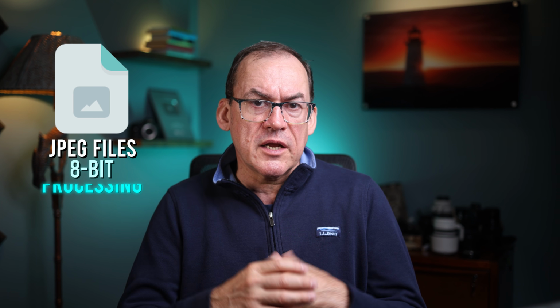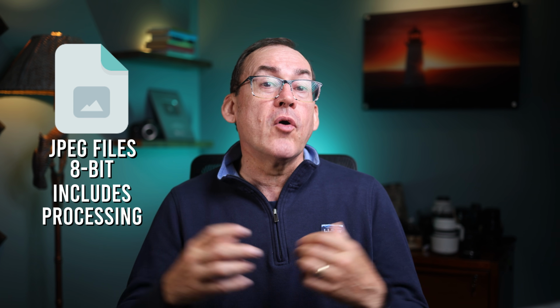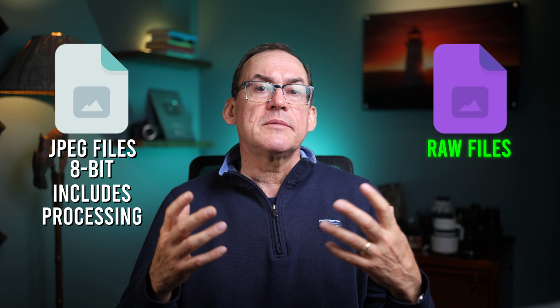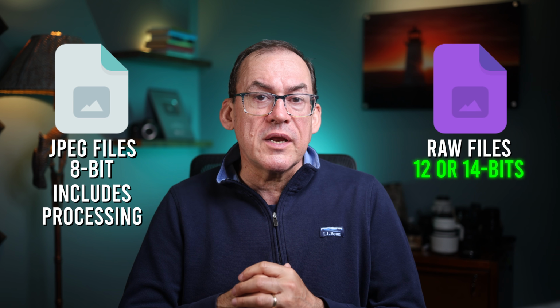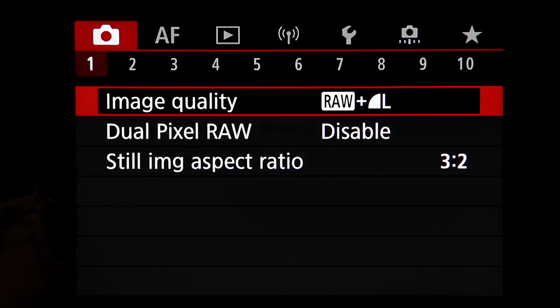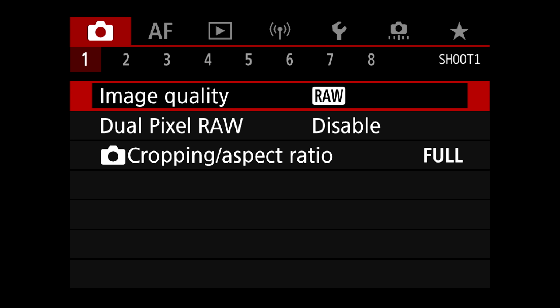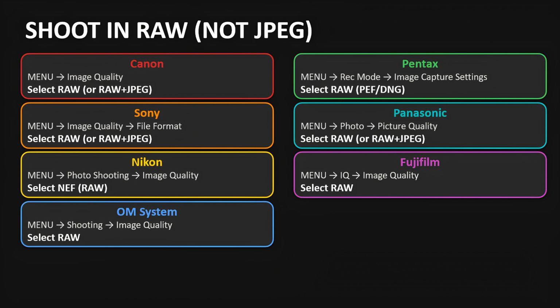Another way to protect those highlights from overexposure is to get your files to have more dynamic range, and you can do that by shooting in RAW. JPEGs by design are only 8-bit files and include processing that may, by adding contrast, push up your whites into the overexposed category. RAW files in many cameras these days can be 12 or 14-bit, so they can have way more data and dynamic range. On my camera, selecting between RAW and JPEG is the very first menu item in the menu, page 1 of the red menu. Here's where to set that in other brands.